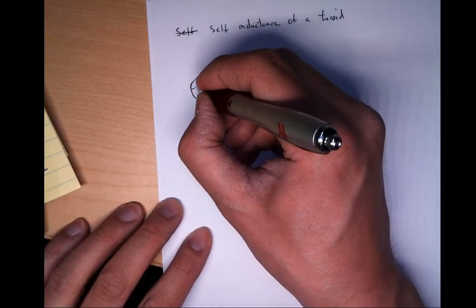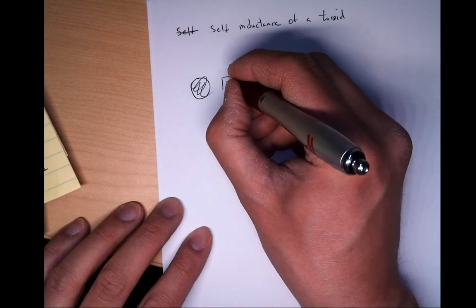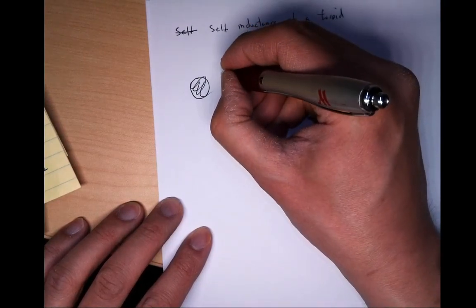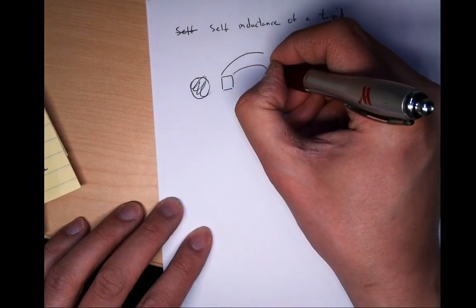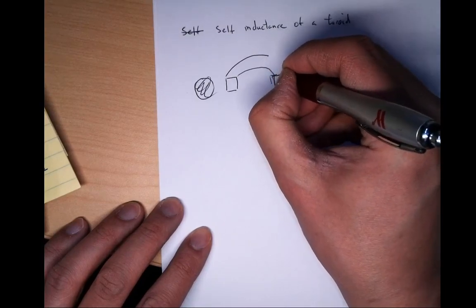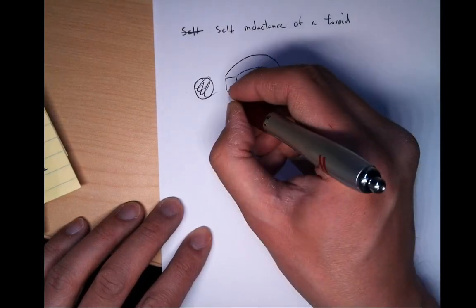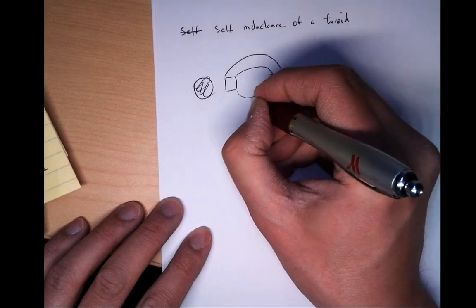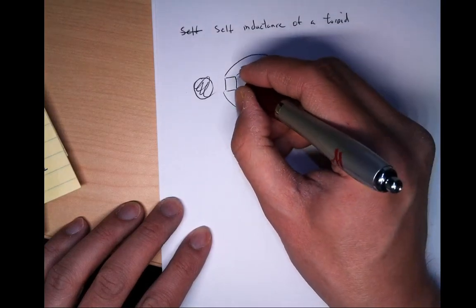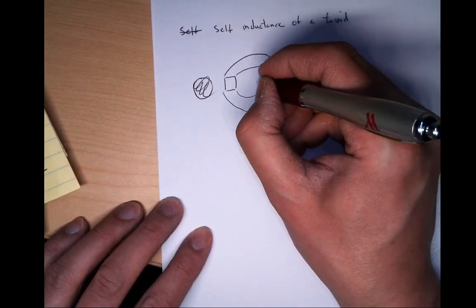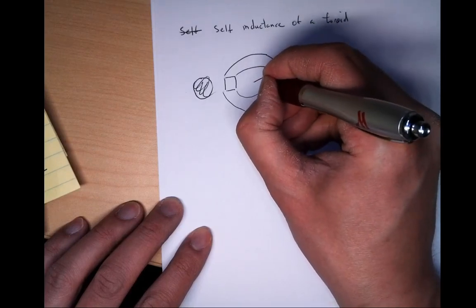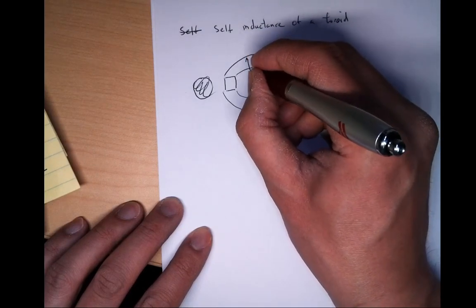Let me think about this. I think I want to make it like this. I'm going to make a square first. Go around, come back. There's another square here. Close that up. There we go. There's my little donut here, right? And it has two radii, radius A and radius B.